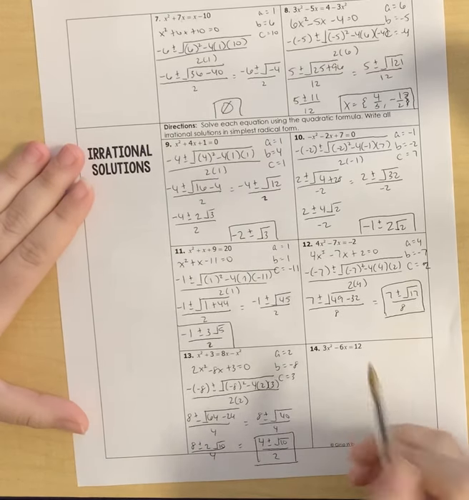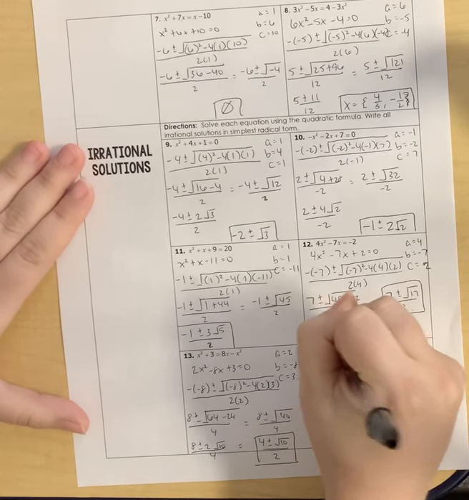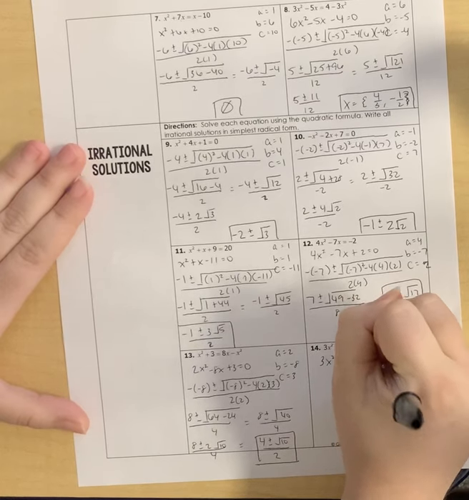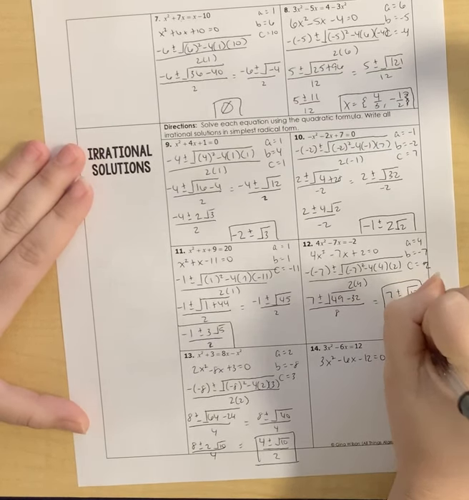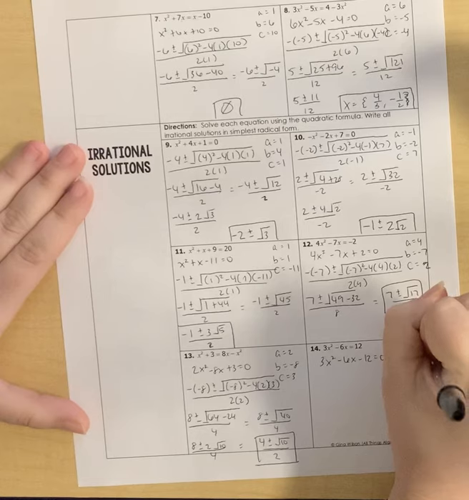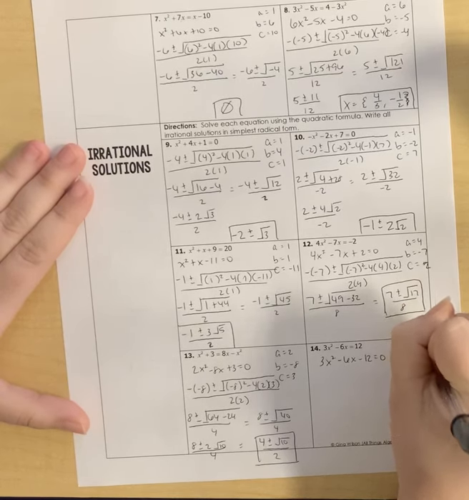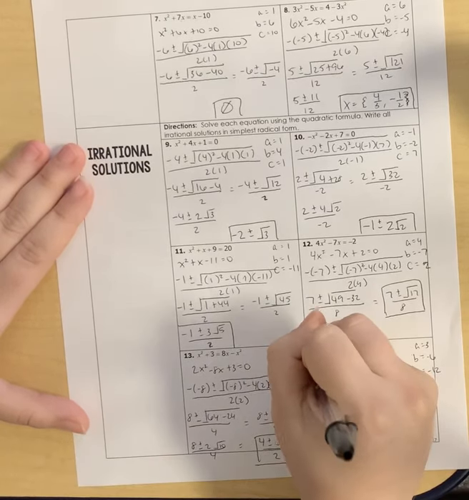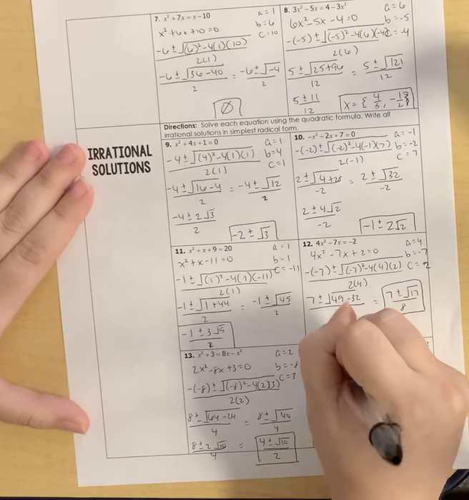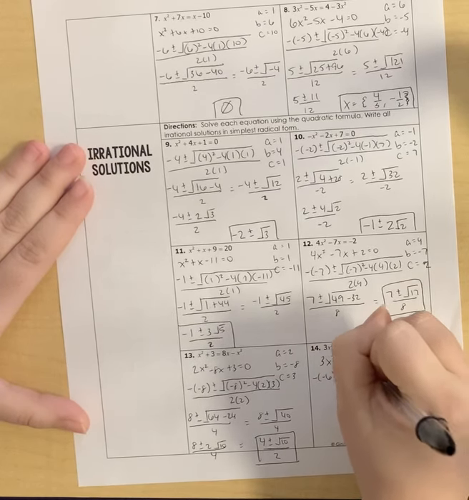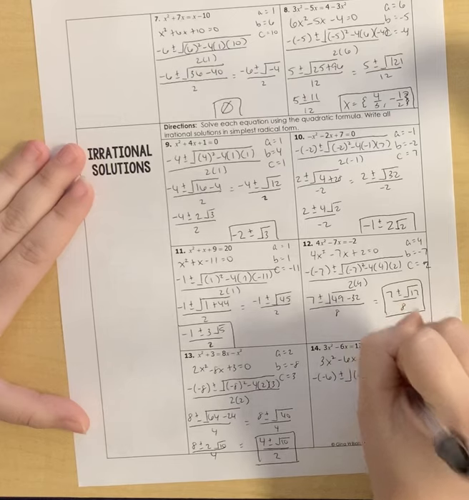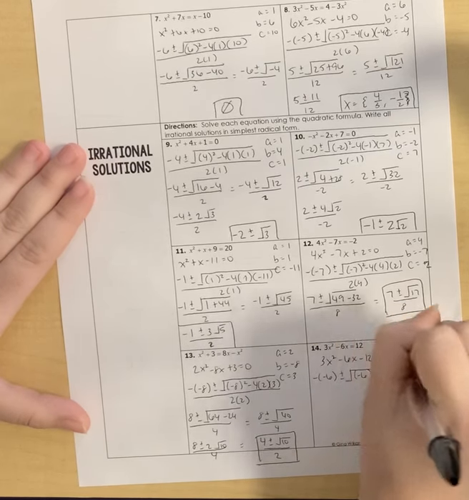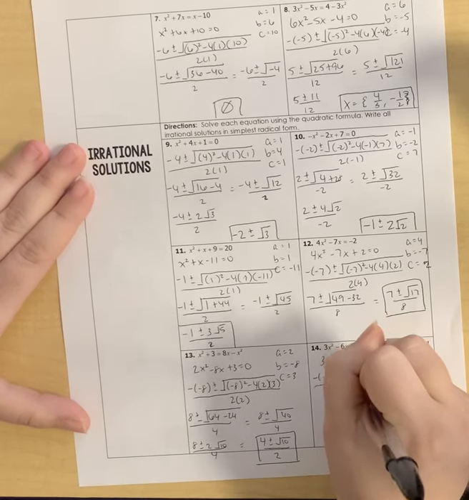Last one, we've got to subtract 12 over, so we have 3x squared minus 6x minus 12 equals 0. Our a is 3, our b is negative 6, our c is negative 12. So we have negative times negative 6 plus or minus the square root, negative 6 squared minus 4 times 3 times negative 12. And it's over 2 times 3.